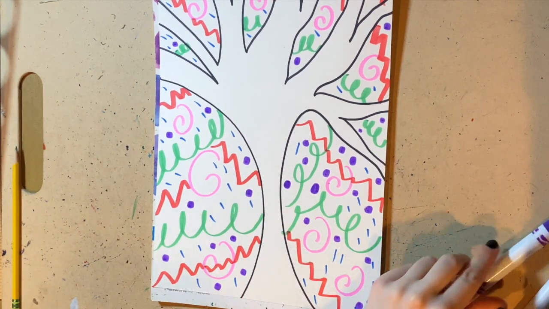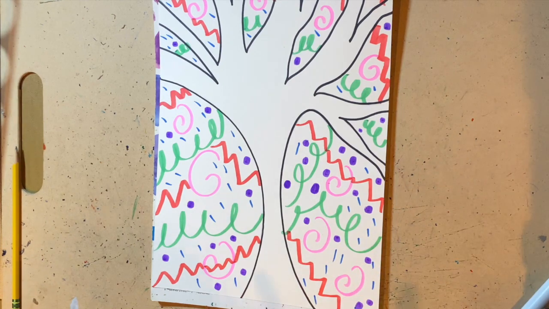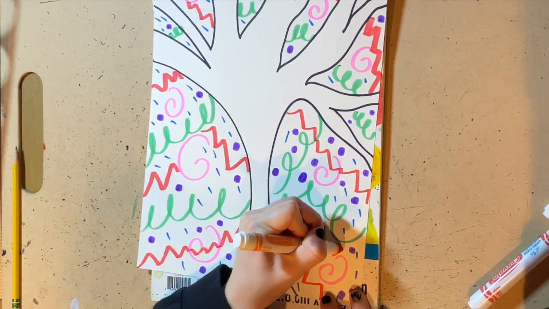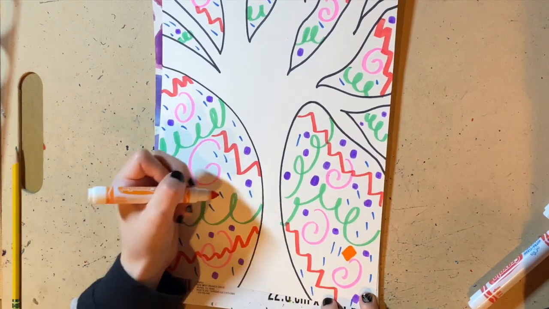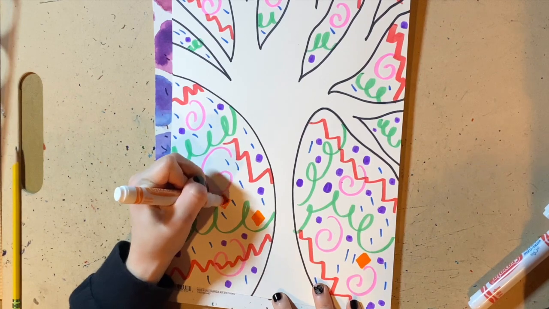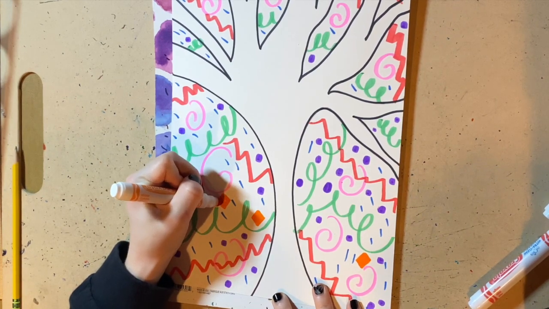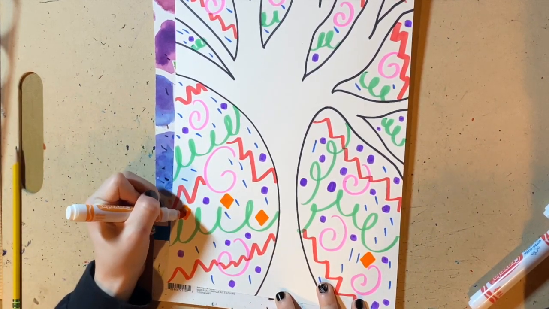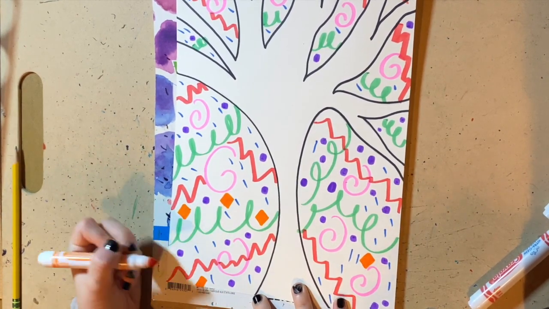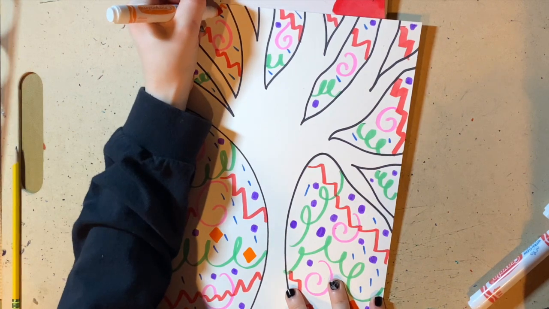So I have my orange here, and the last thing I'm going to do is make some squares. And you can add anything you would like to your background. You can add some triangles, you can add some hearts, anything you like for the background.